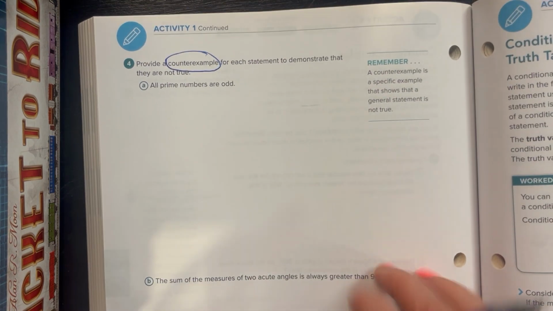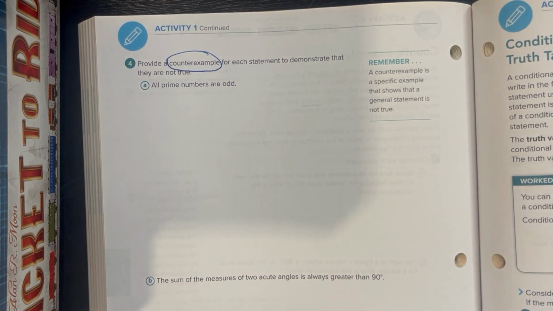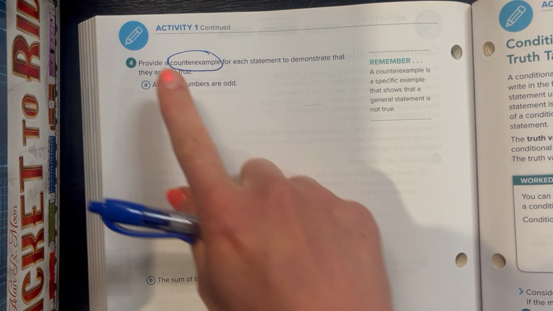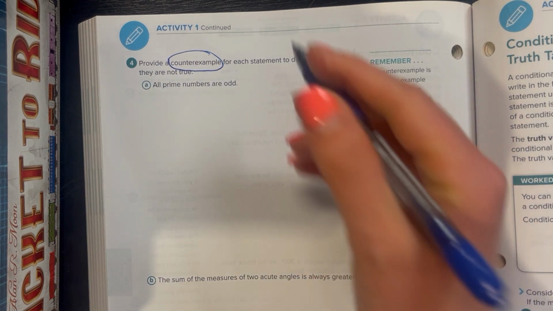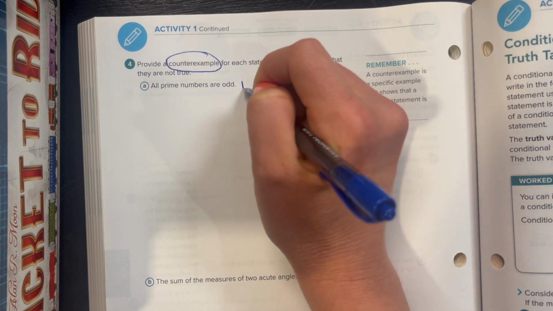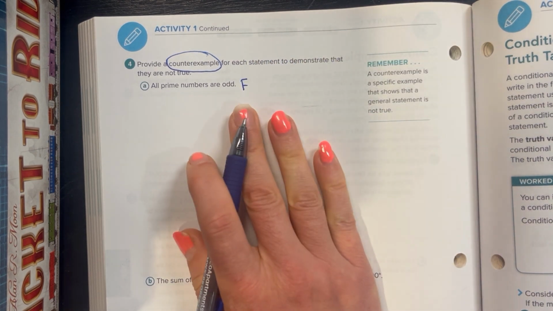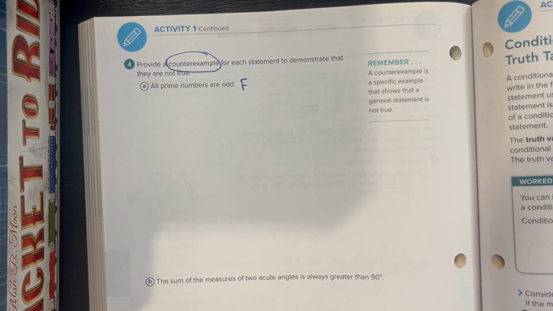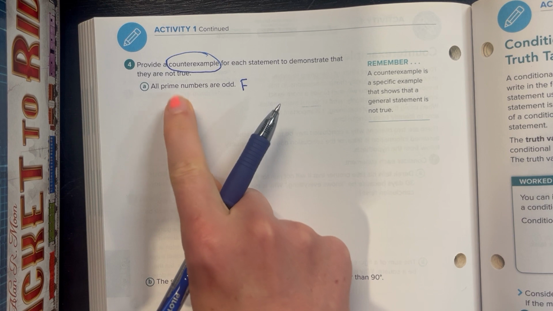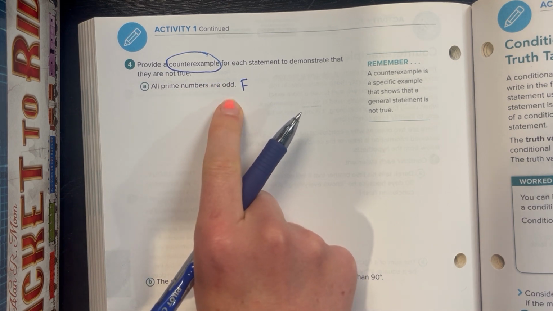So you just need to come up with an instance that makes the statement not true, and then it's a false statement. So, all prime numbers are odd. If you look up a list of prime numbers, you will find that most of them are odd. First thing, do you think this is true or false? Well, if you look up a list, the answer is false. The only reason it's false is because there is one counterexample. There is one number that is prime, but not odd.